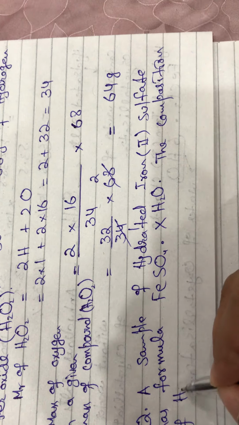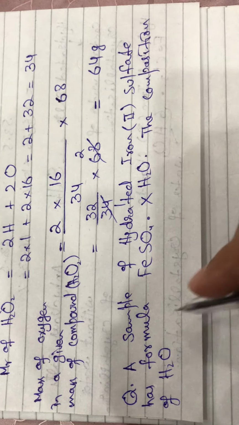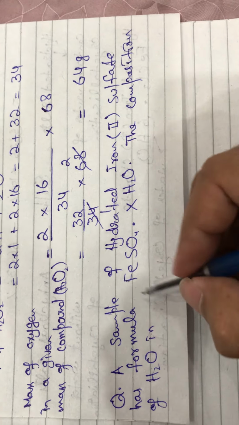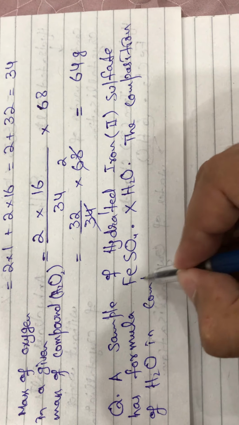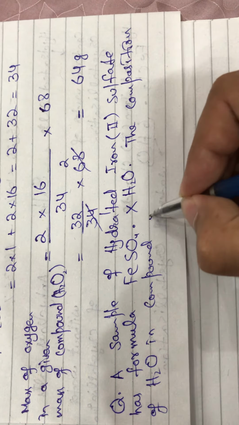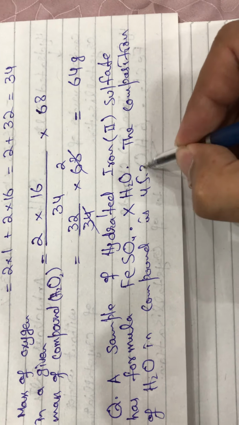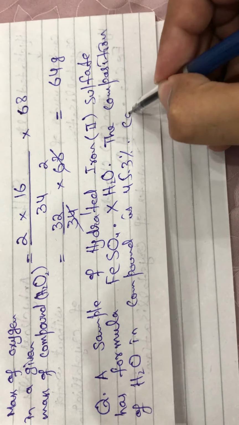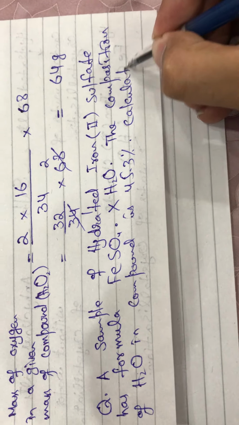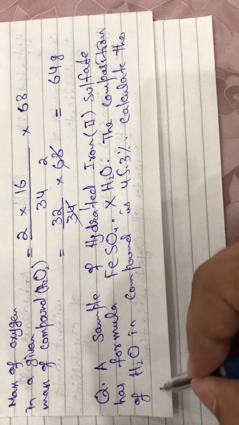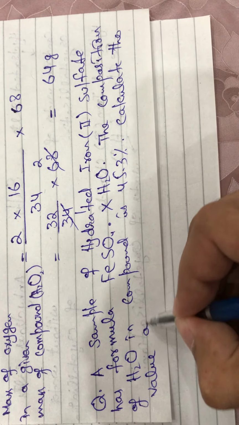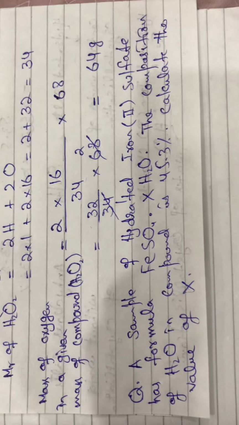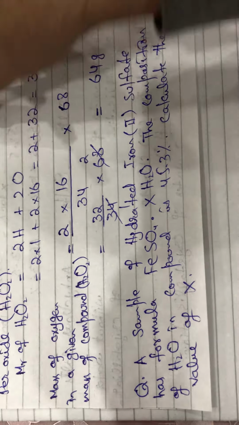The composition of water in the compound is 45.3%. Calculate the value of x. We have to calculate the value of x. So how are we able to calculate the value of x?